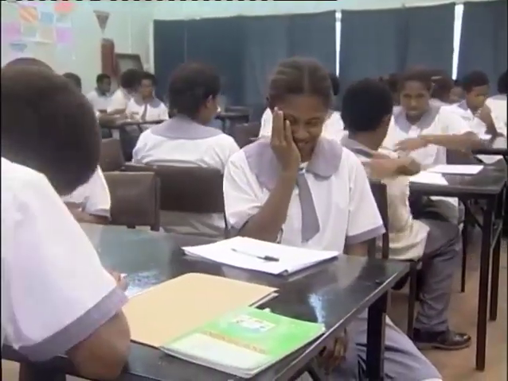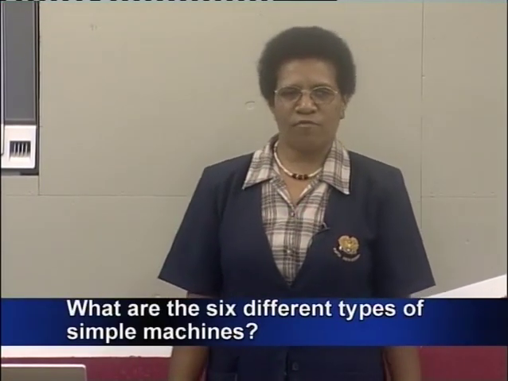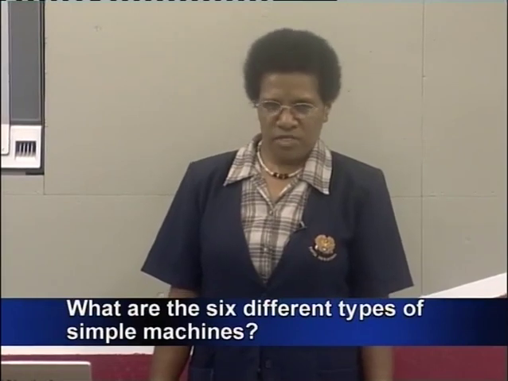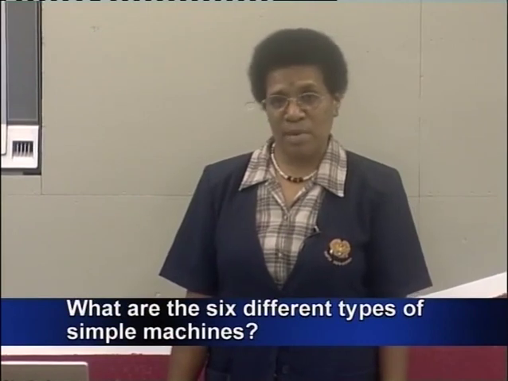Now, in the previous lesson, probably 2 or 3 lessons ago, we had a look at simple machines, the different types of simple machines. We looked at a video that showed us 6 different types of simple machines. I'd like someone from the class and also the receiving students to tell us what those 6 different types of simple machines are. Receiving students, tell your teacher, name those different types of simple machines, and there must be 6 of them.